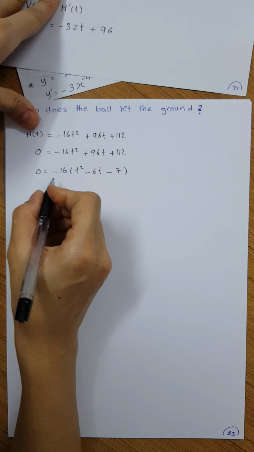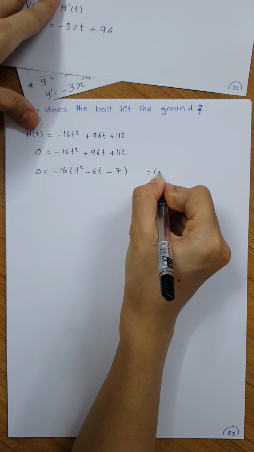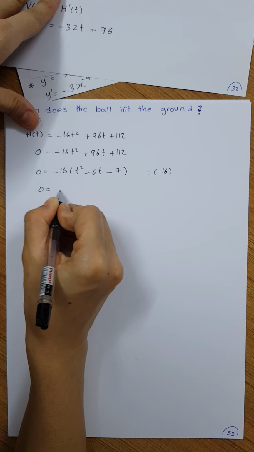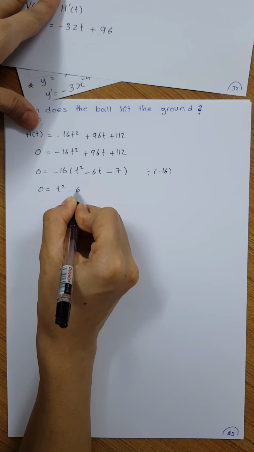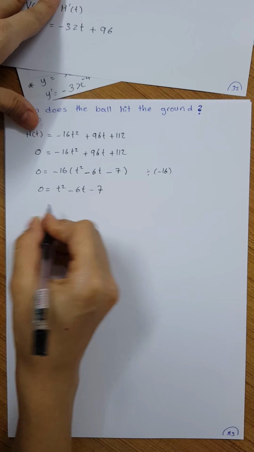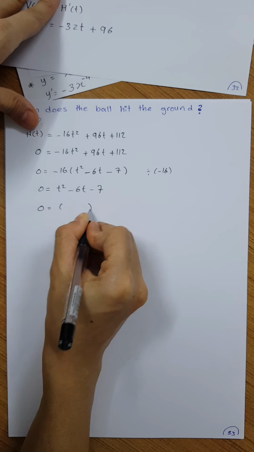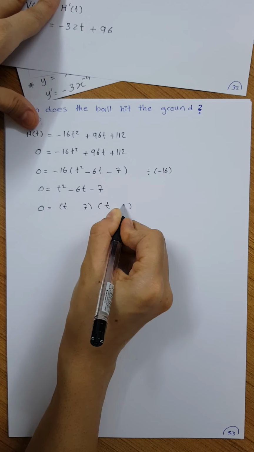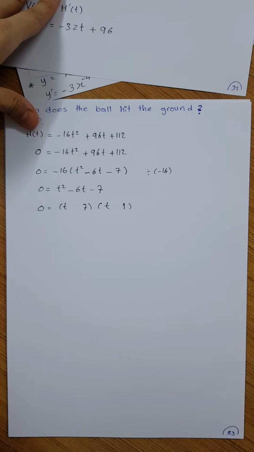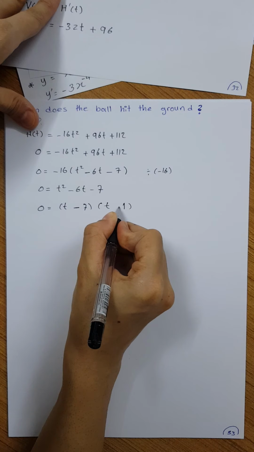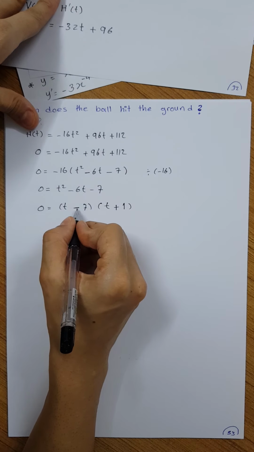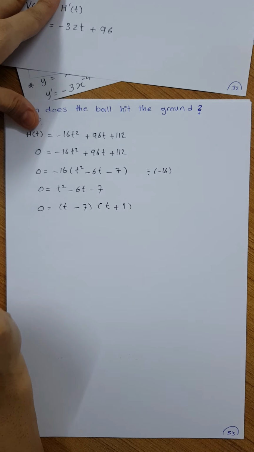Okay, let's solve that one. I'm dividing both sides by negative 16 to get rid of that one. So that will be 0 equal to t squared minus 6t minus 7. That's an equation to be solved. So t here, t there, 7 here, 1 there. Which one is negative? The 7 is negative, the 1 is positive, because minus 7 multiplied by 1 is equal to negative 7. And if you add them, you get negative 6 in here.